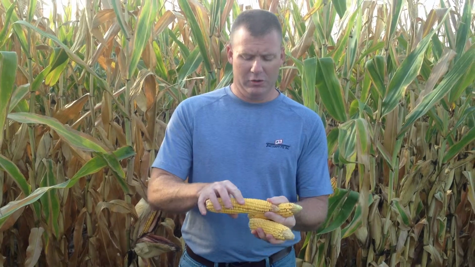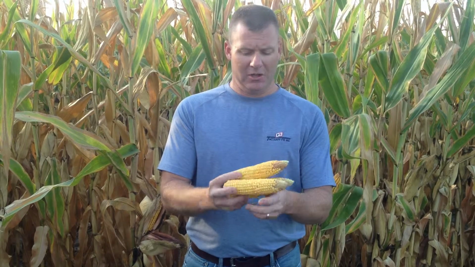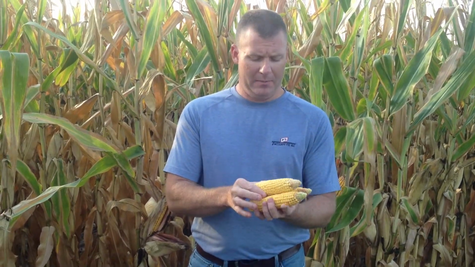So there again, you're going to take the number of ears, say it's 32, times your average kernels per ear, which for this one I think it was 490, and then divide it by 90, and that will give you your yield per acre. This corn here I checked this morning, and I was pleased to see this was later planted corn, and this tested 130 bushels, so with the conditions this year I was real pleased with that.